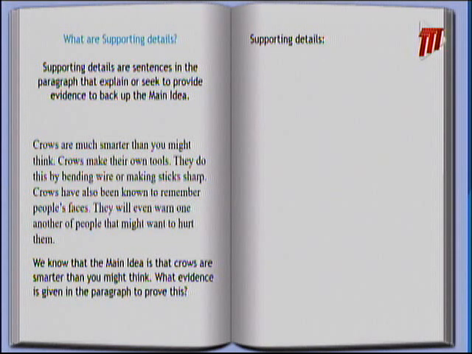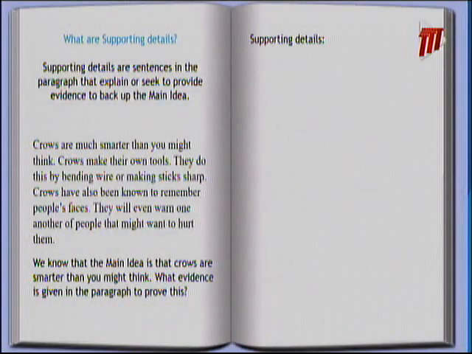So since we know the main idea, what we need to do is go through line by line and see what pieces of evidence are given to support this. So let's go. Crows are much smarter than you might think. Again, this is the main idea, not a supporting detail. This is the opening statement, what the author is trying to convey to us. So crows make their own tools. Would that prove that the crow is a smart creature? Yes, it surely would. So that's good. Crows making their own tools provides evidence as to their intelligence, so it would be one of the details that you can use to support.